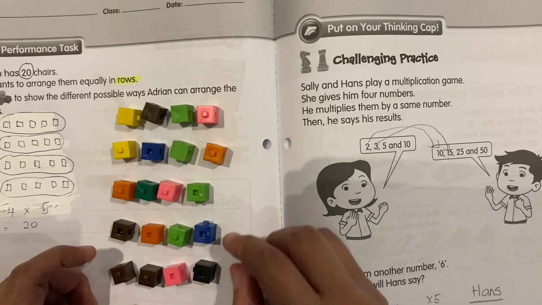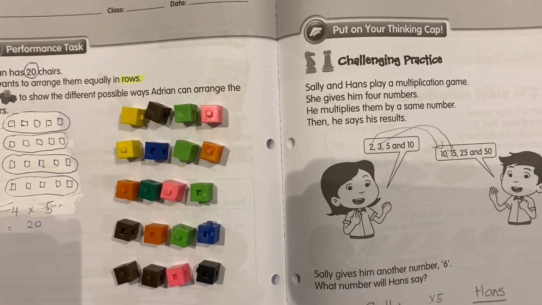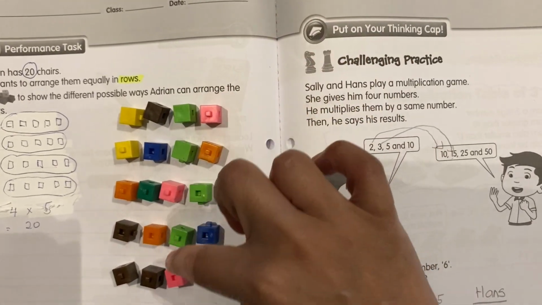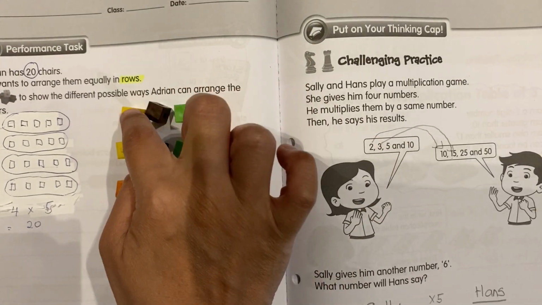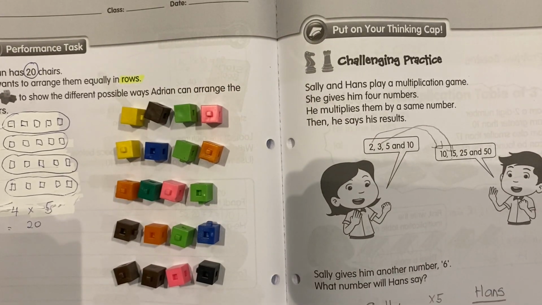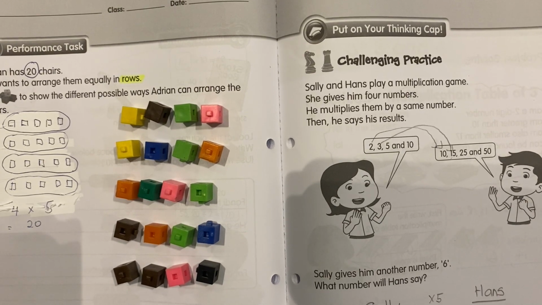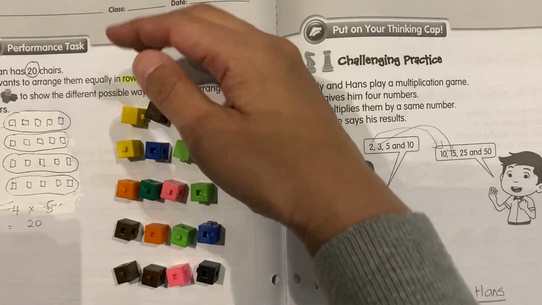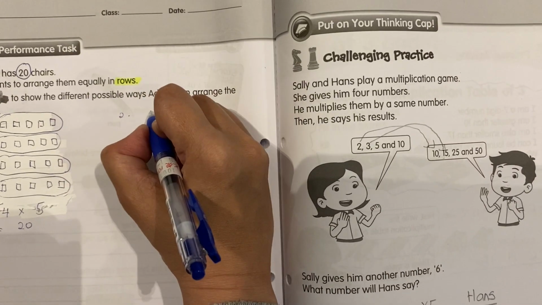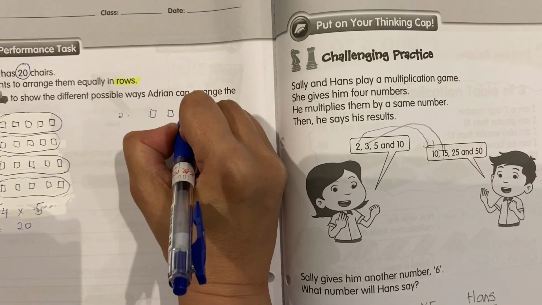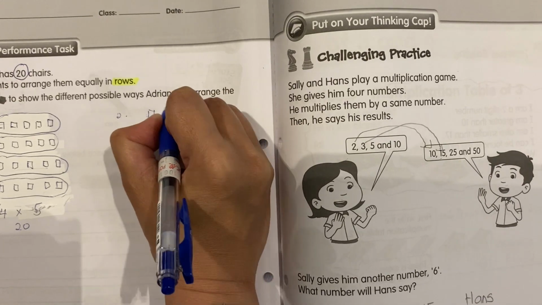So now you can see I have how many rows? 1, 2, 3, 4, 5. 5 rows, and in each row there are 4 cubes. So 5 rows of 4 cubes. So that's another way of arranging the chairs. So you draw this as your second solution.